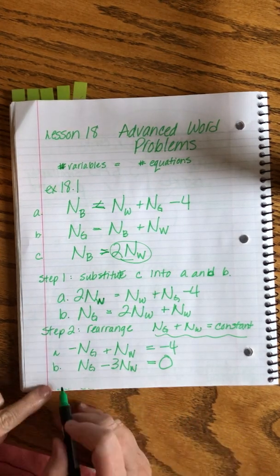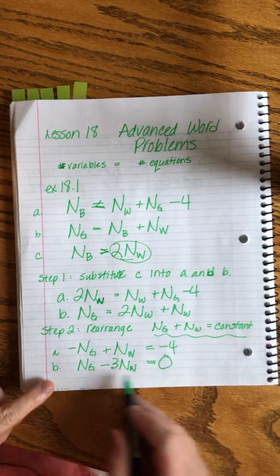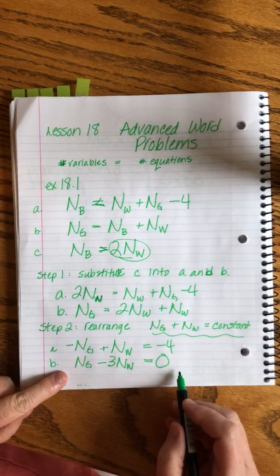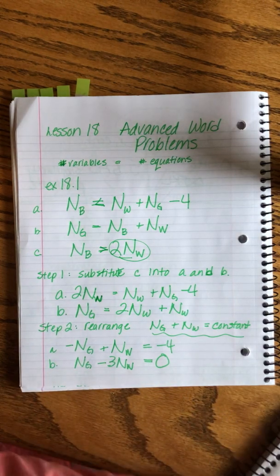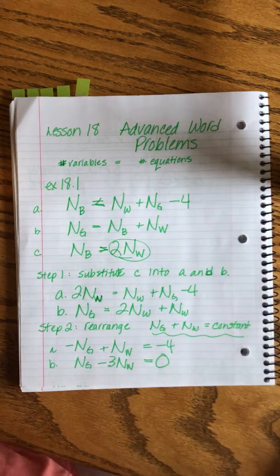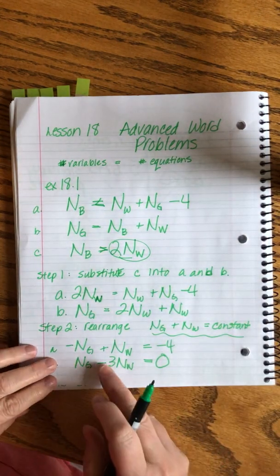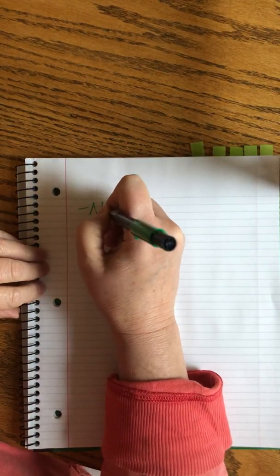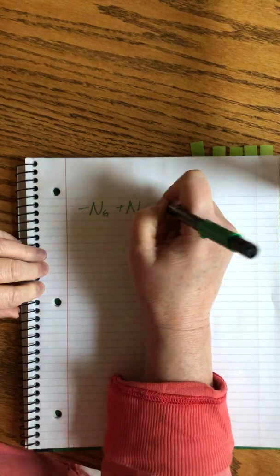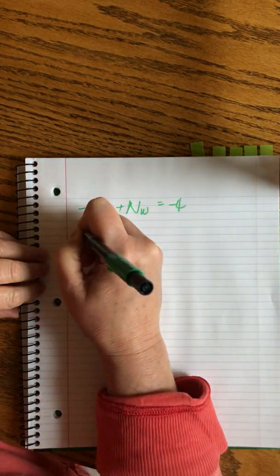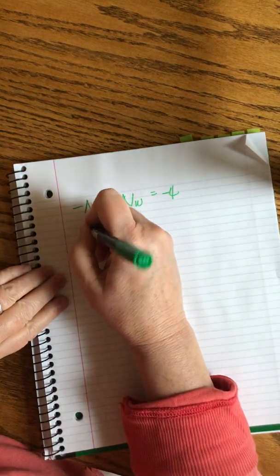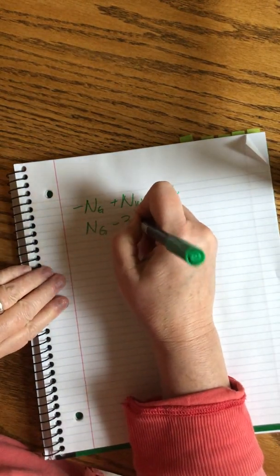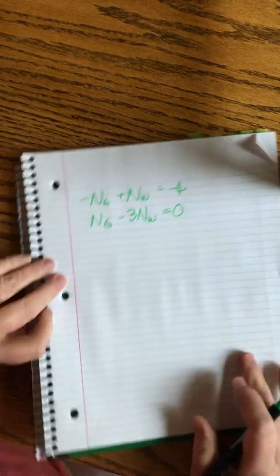Step 4, or step 3 rather, I'm just going to add them because they'll eliminate, won't they? They'll be perfect. I'm excited about that. I'm going to copy them to the top of the next page. And then, okay.